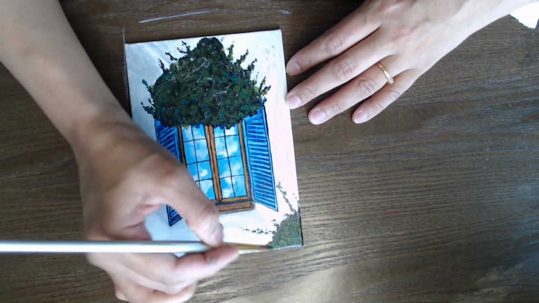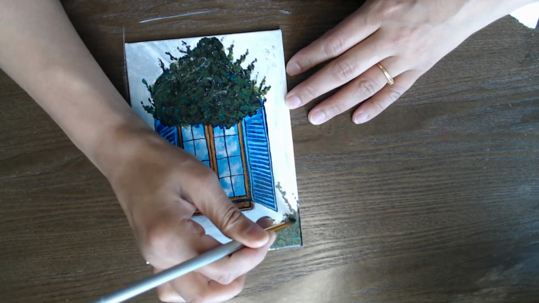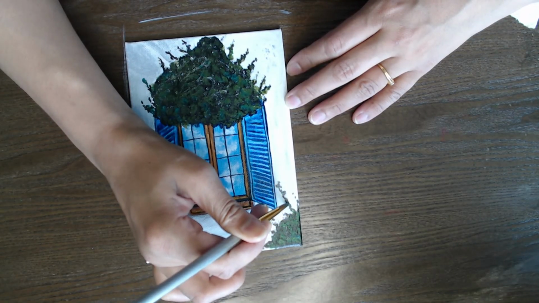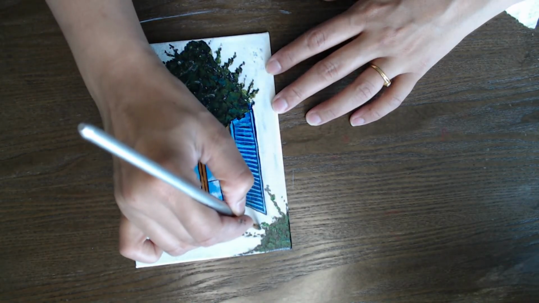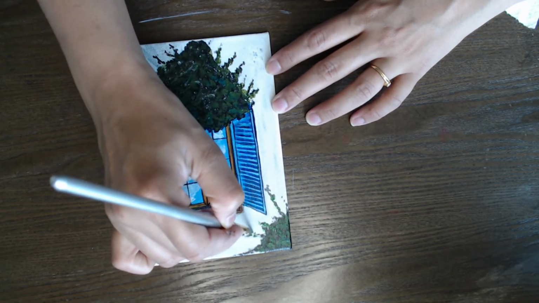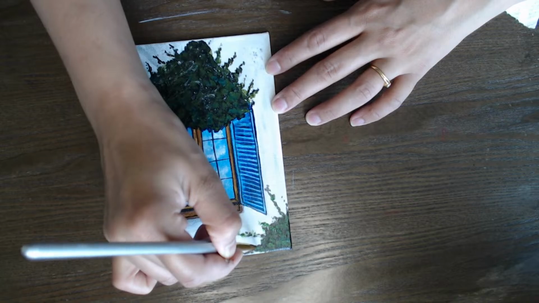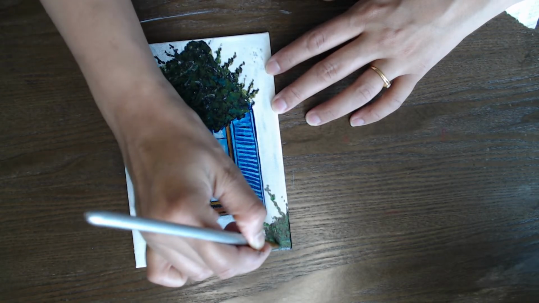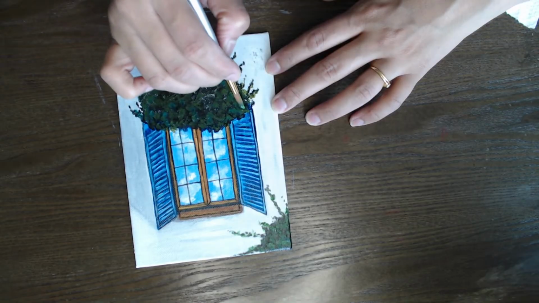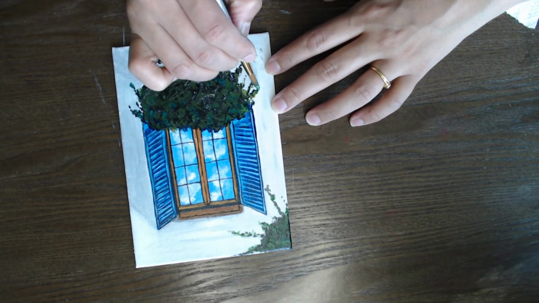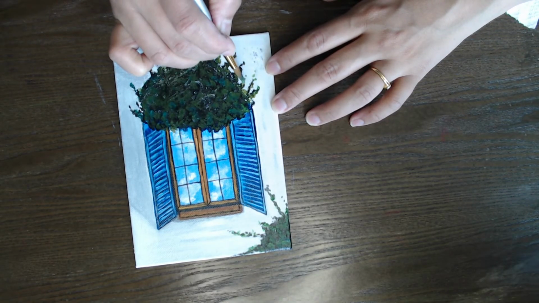Now I'm just using the tip of the brush because I'm at the edges, right? So I'm just using the tip of the brush to add leaves to it. Again, same thing here I'll do.